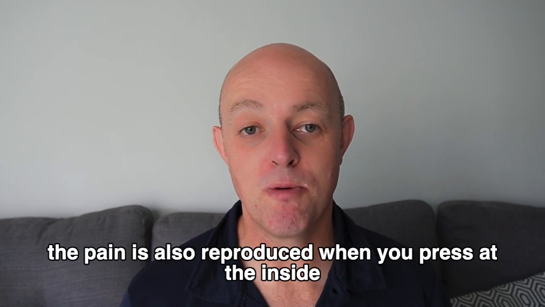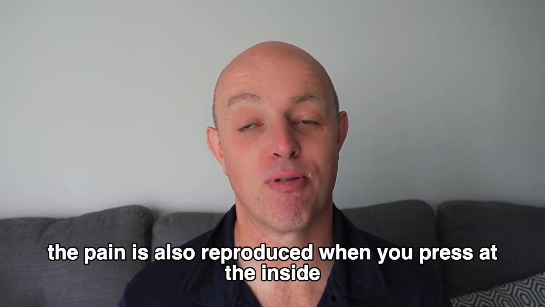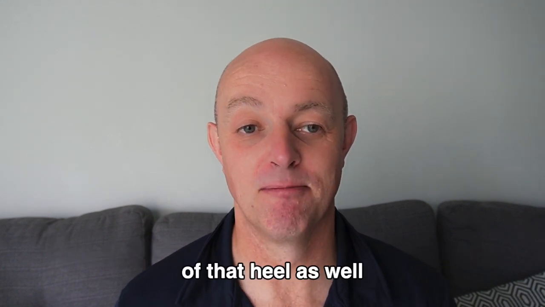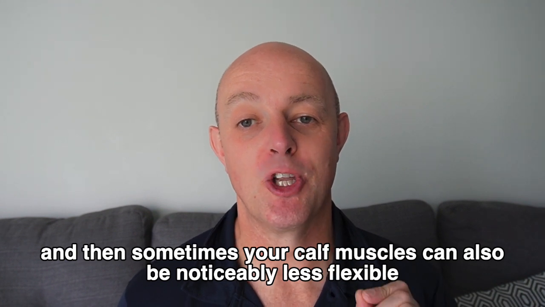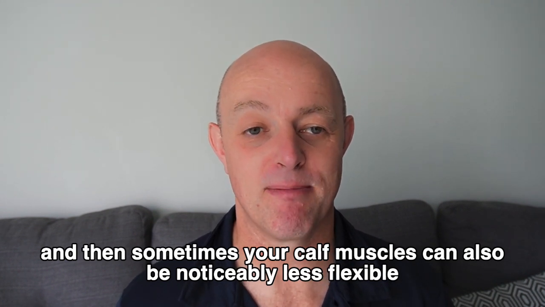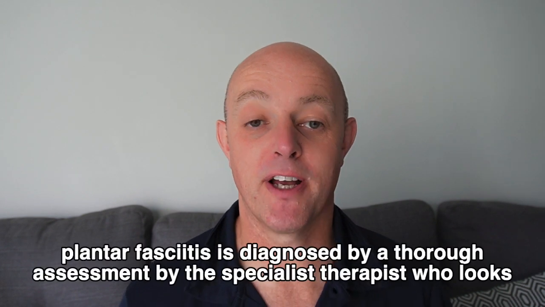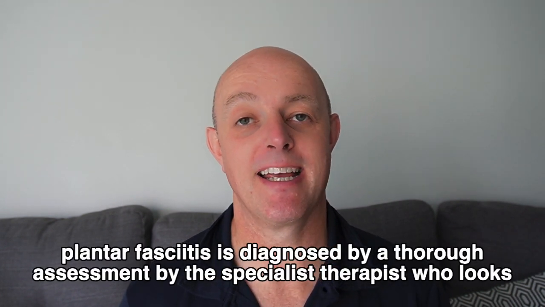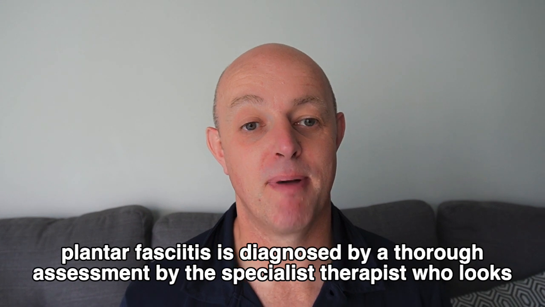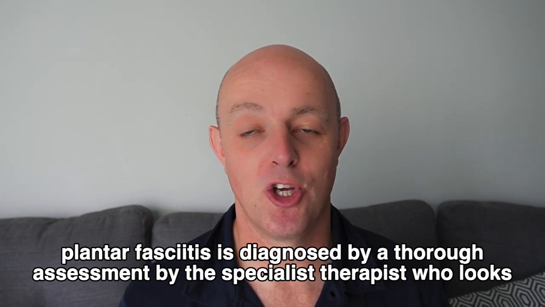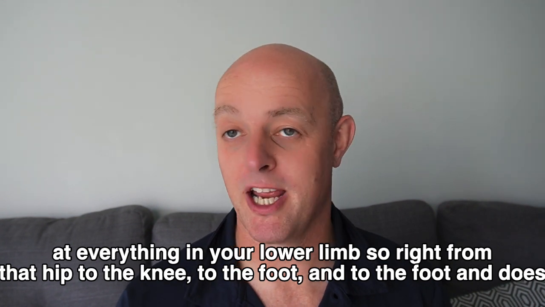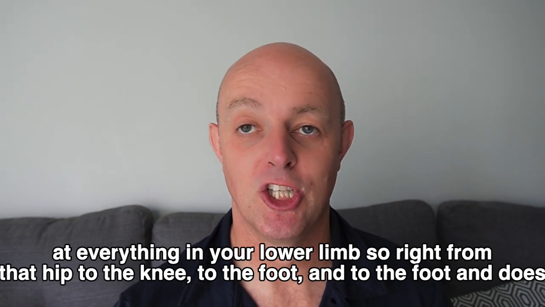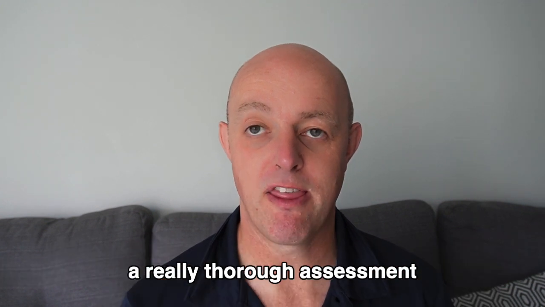The pain's also reproduced when you press at the inside of that heel as well. And then sometimes your calf muscles can also be noticeably less flexible. Plantar fasciitis is diagnosed by a thorough assessment by a specialist therapist who looks at everything in your lower limbs, so right from that hip to knee to ankle to the foot, and does a really thorough assessment.